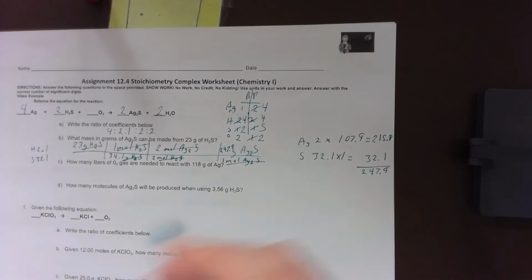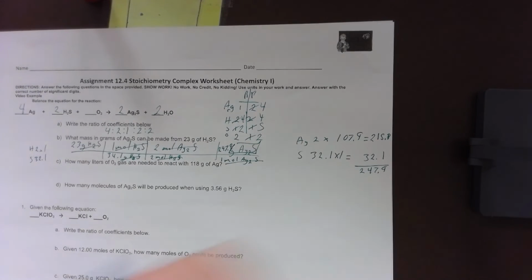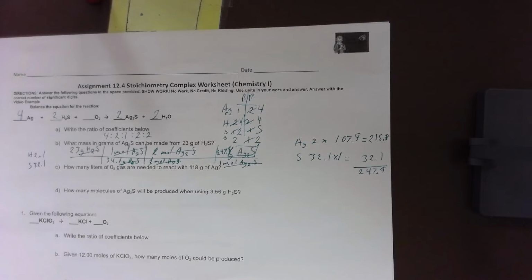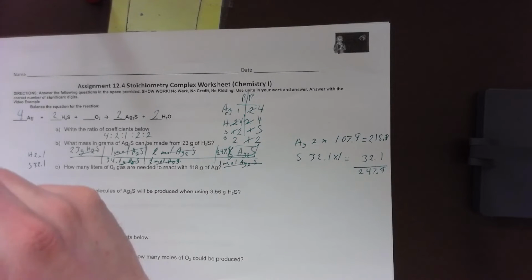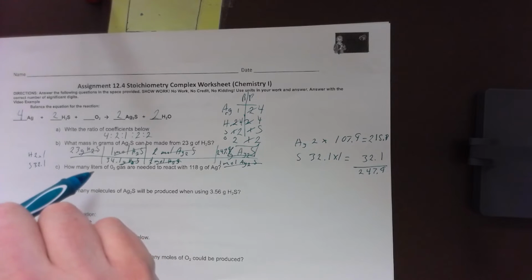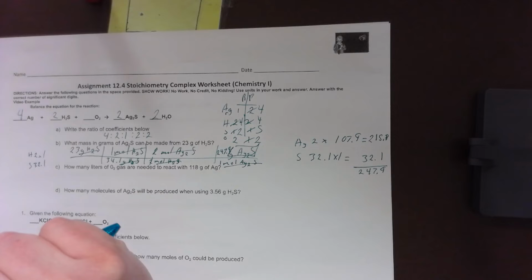So that means whatever our answer is will be finalized in that grams of Ag2S. Nice thing is that these two cancel out, so we can just call them ones, because 2 divided by 2 is 1, and that's not going to matter anyway. So all we're doing for the math, which I care a little less about, I care more about the process than the destination, we are going to have 23 divided by 34.1 times 247.9.